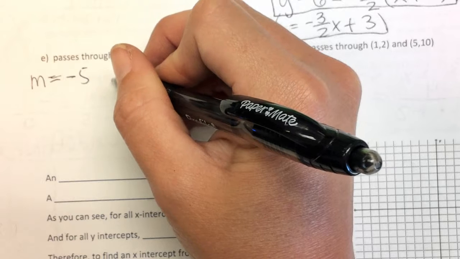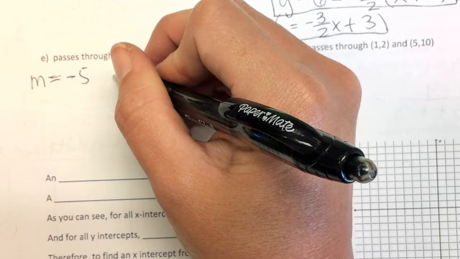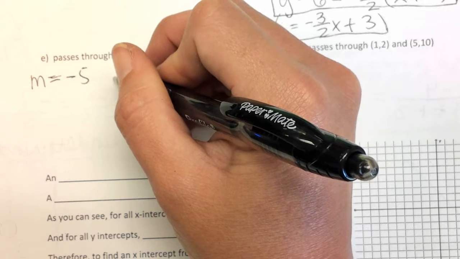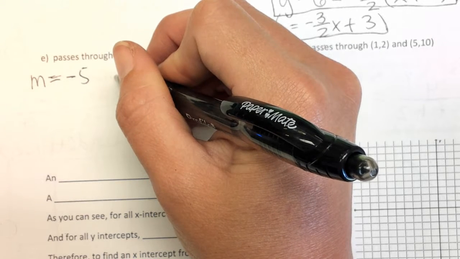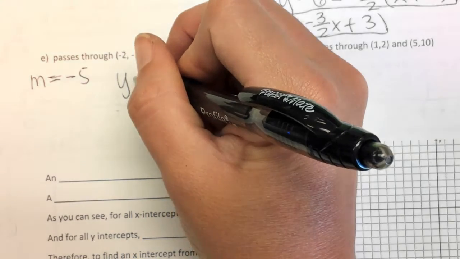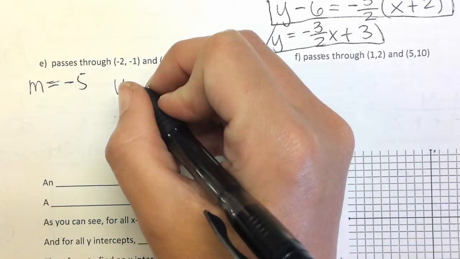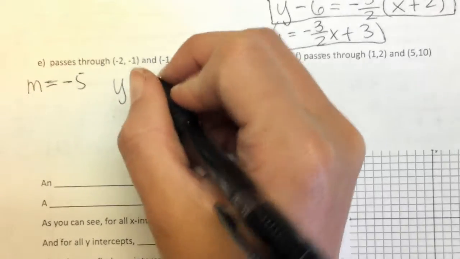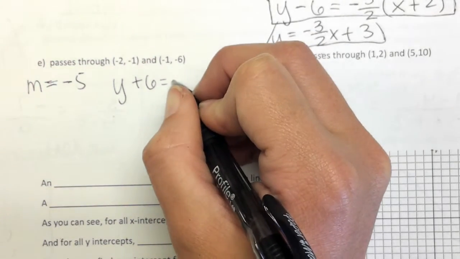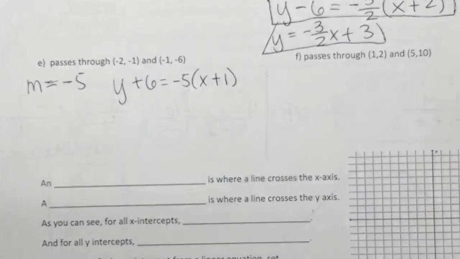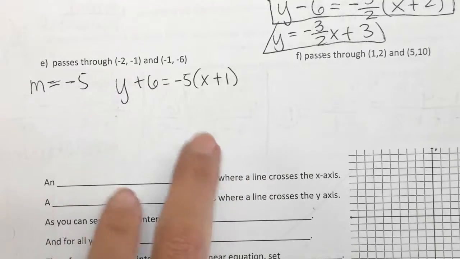I don't think I got it. It's okay. Alright. Yeah, that's slope intercept form. I need point slope form. So I put y plus 6 equals negative 5 times x plus 1 minus 5? Yeah. Very good. Did anybody use a different point?